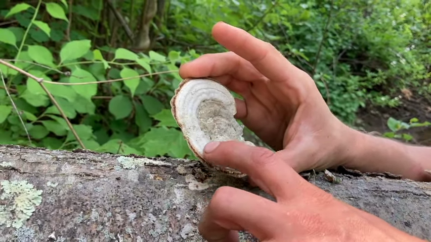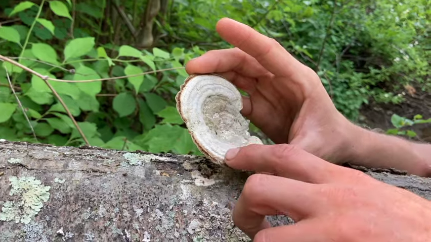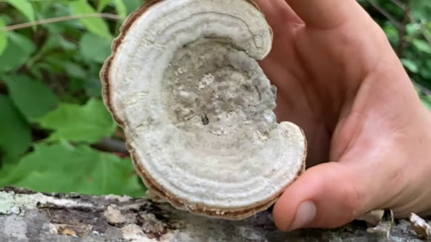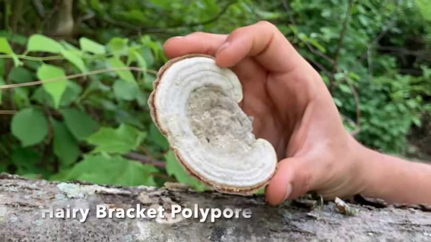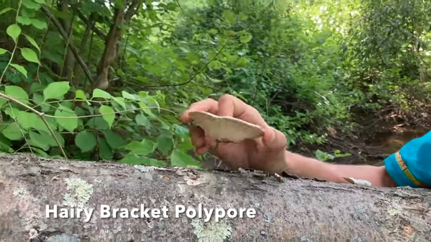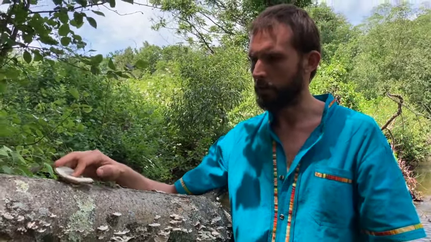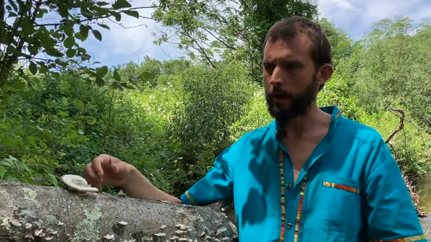Has these kind of different zonation, white, brown mushroom. I think it might be the hairy polypore, or hairy bracket polypore. Not really an edible mushroom, not poisonous, nothing kind of special. You know, fungi always have a key role environmentally, but sometimes they're just like, yeah, nothing special for humans.